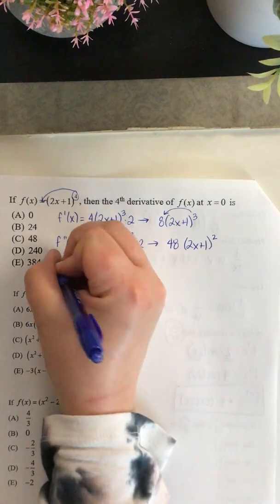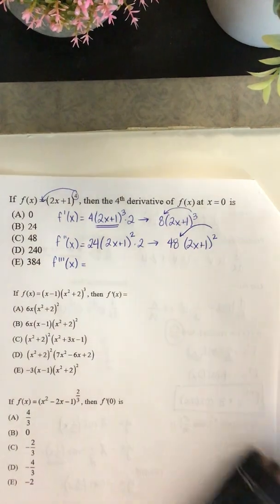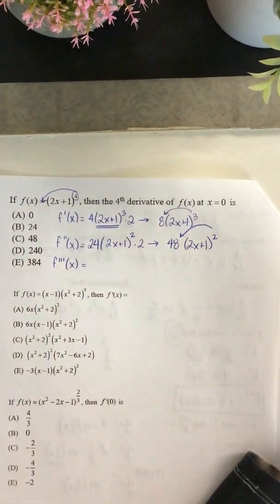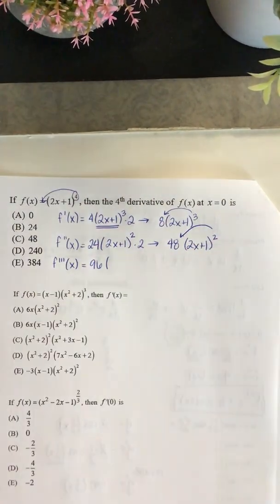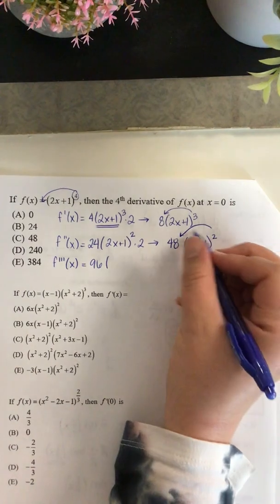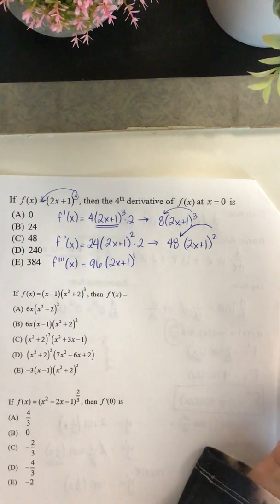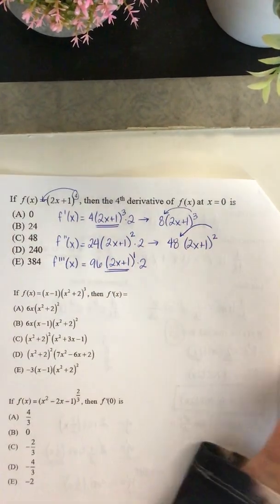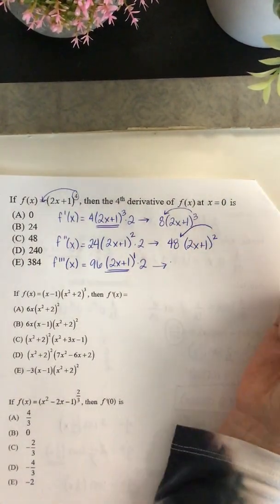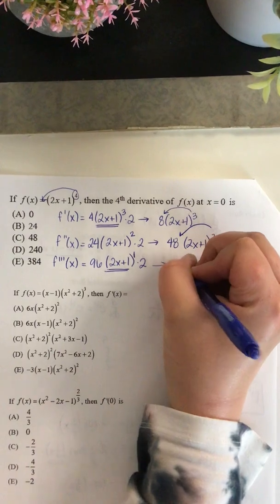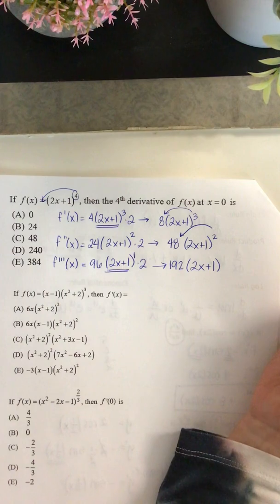Okay, next derivative, we're going to the third derivative. So I do 2 times 48, what would I get? 96. This is the stupidest thing I've ever seen. Okay, so that's 96. My 2x plus 1 is to the first power now, but then times by what? Another 2. And what's my number in the front now? 96 times 2 would be... Yes. There we go. And then we need to take one more derivative.